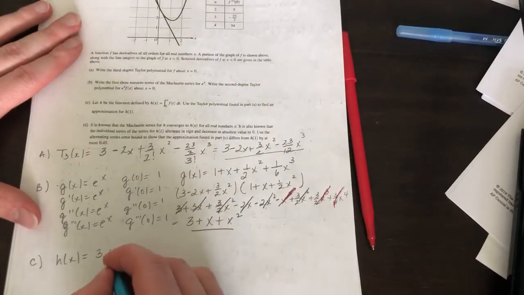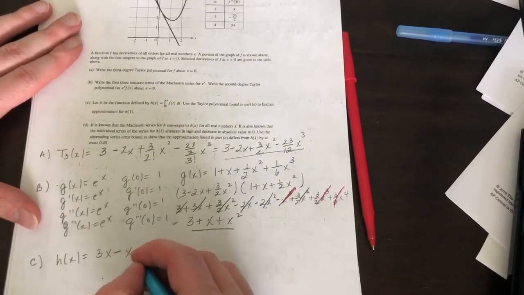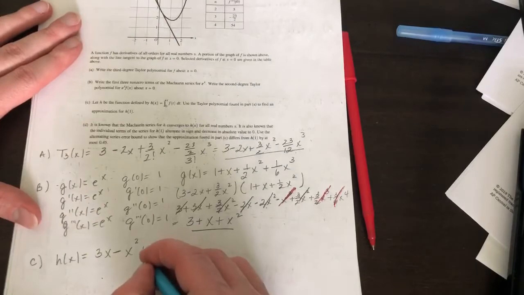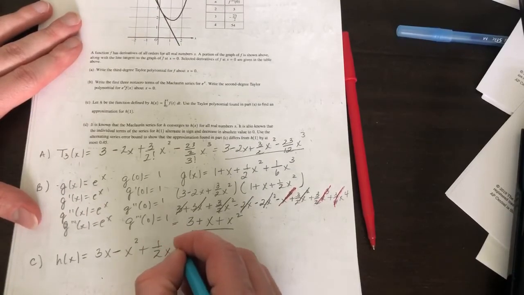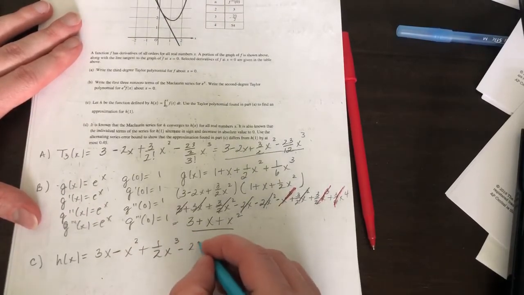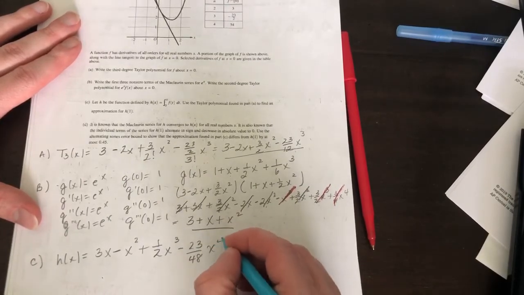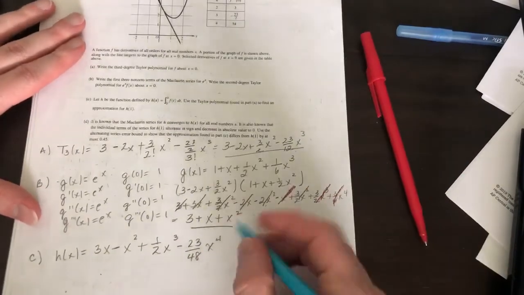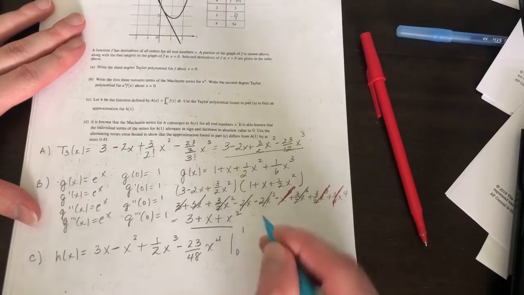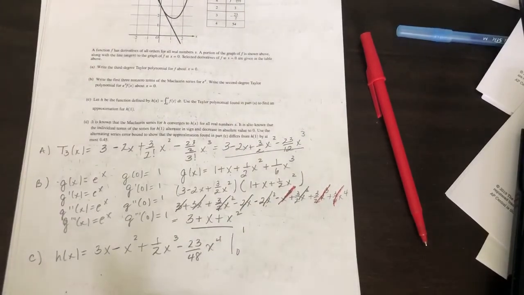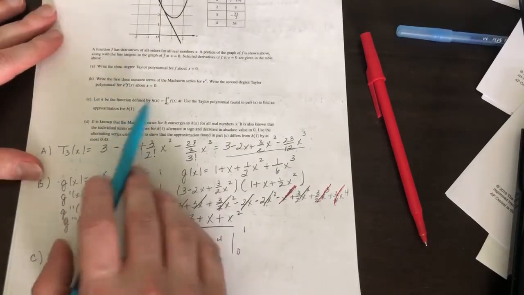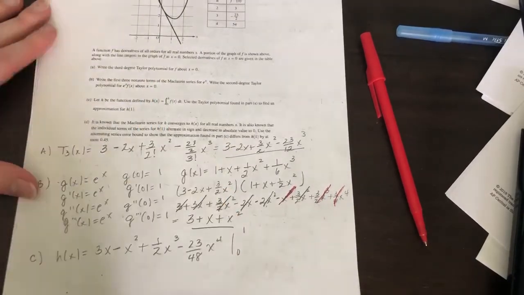So it's going to be 3x minus x squared plus 1/2 x to the third minus 23 over 48 x to the fourth. And what I'm going to do is I'm going to evaluate from 0 to 1, okay, because I want to approximate h of 1. So that means I'm going to plug that in, okay?